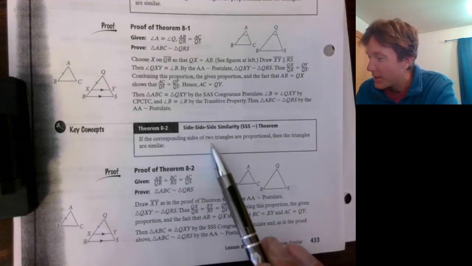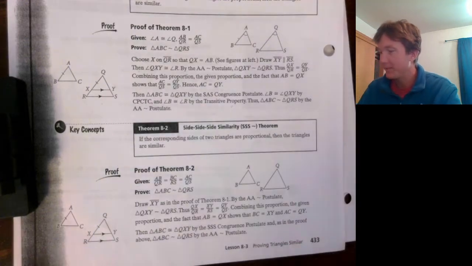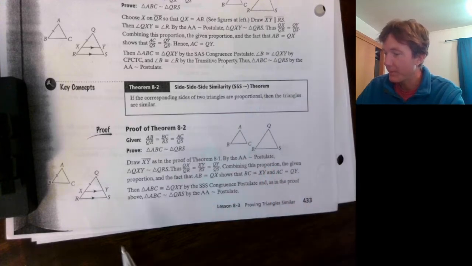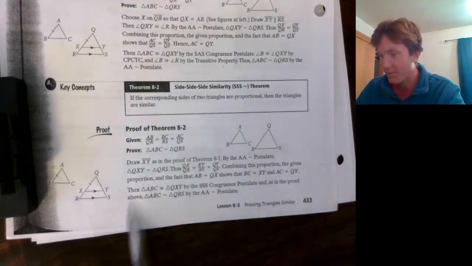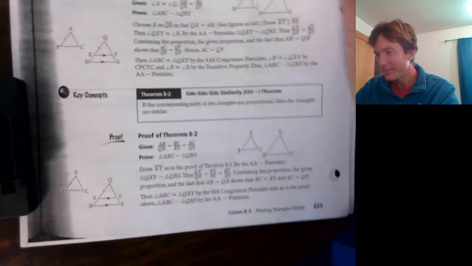If the corresponding sides of two triangles are proportional, then the triangles are similar. Okay, that's the side similarity theorem. So here's another proof. How about I spare you guys my voice and we'll move on here.